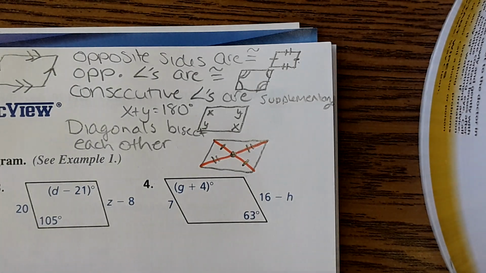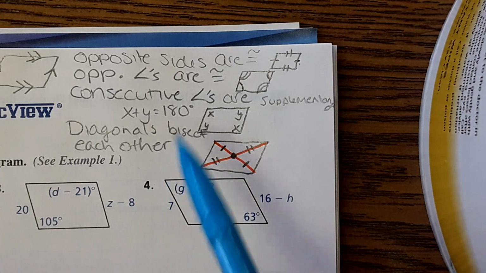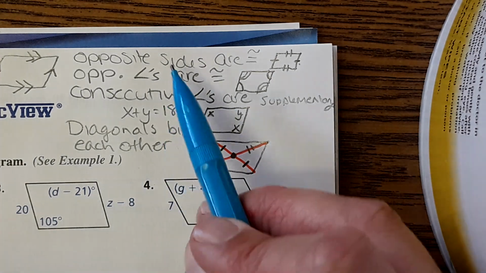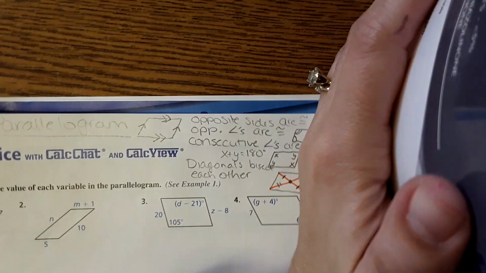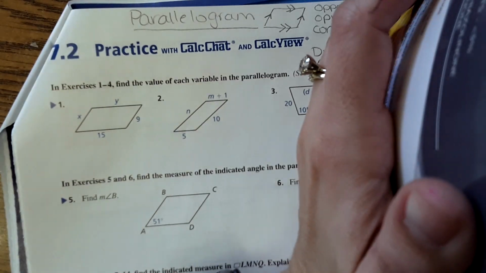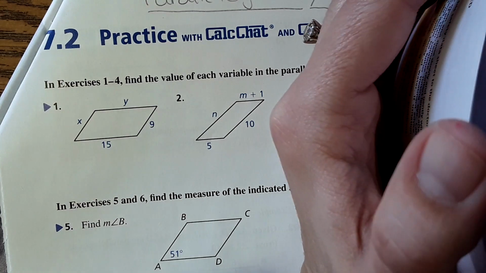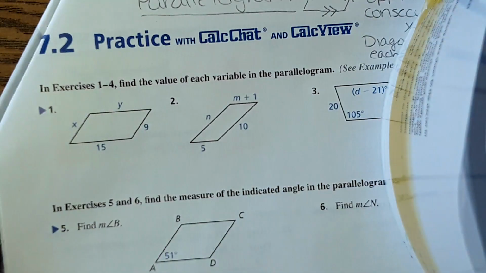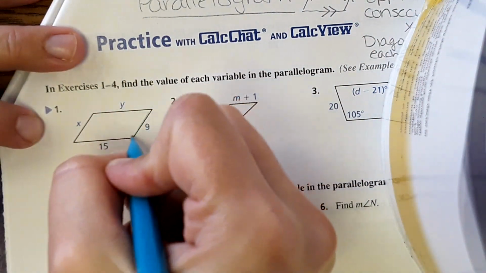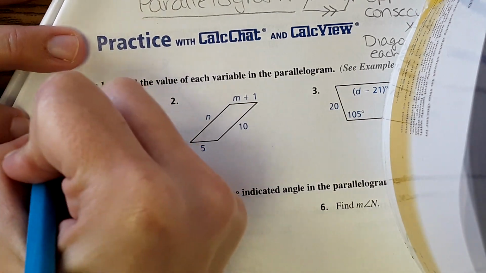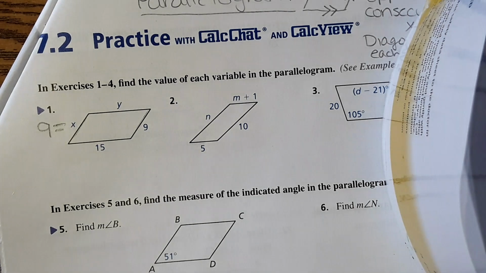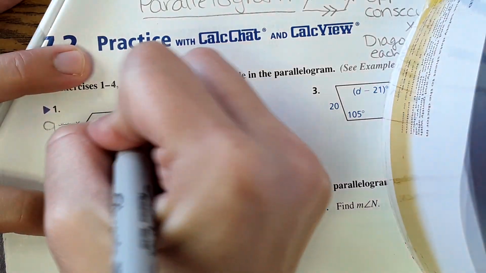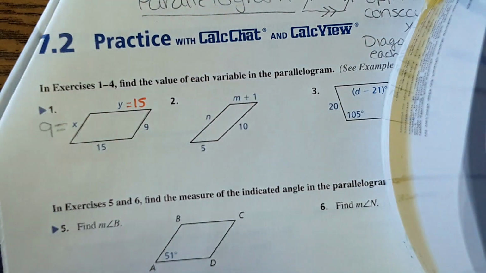Okay, so all we're going to do is use these ideas, theorems, definitions, whatever you want to call them, to answer the questions. So for number one, it wants to know what x and y are. Well, opposite sides of a parallelogram are equal, so if this is 9, then this would have to be 9. And then y would be 15, because opposite sides are equal.